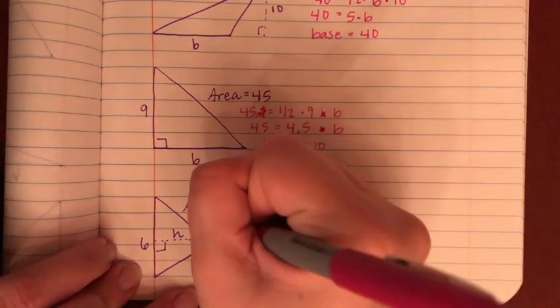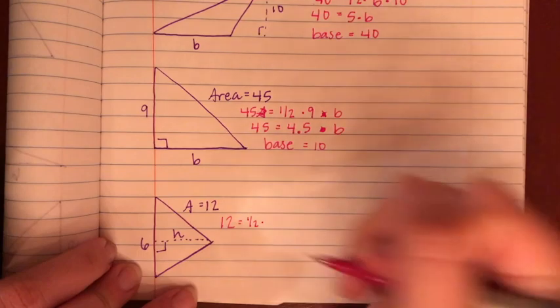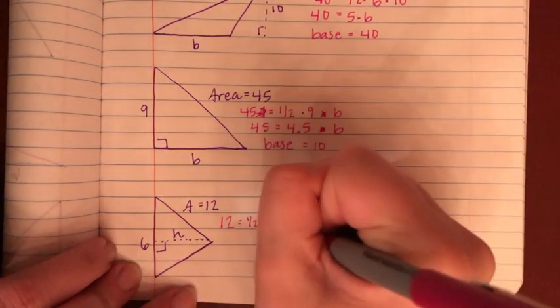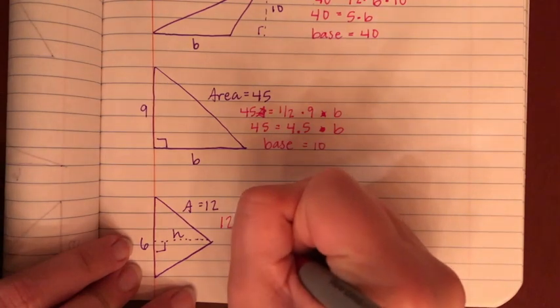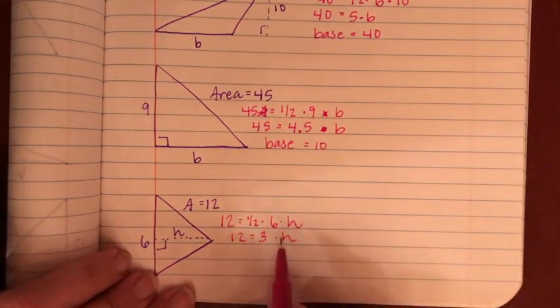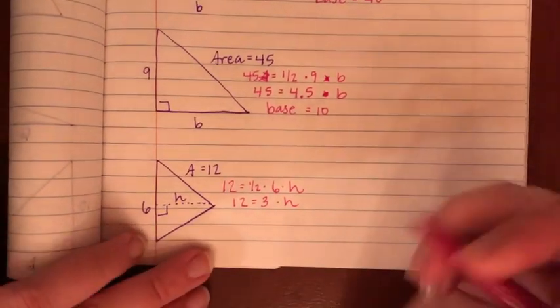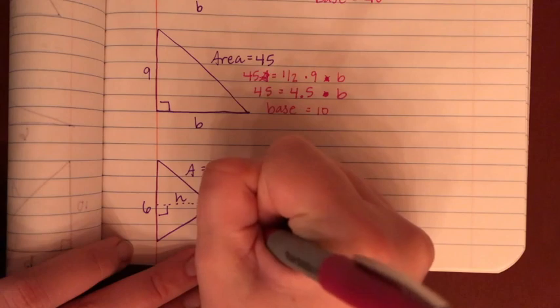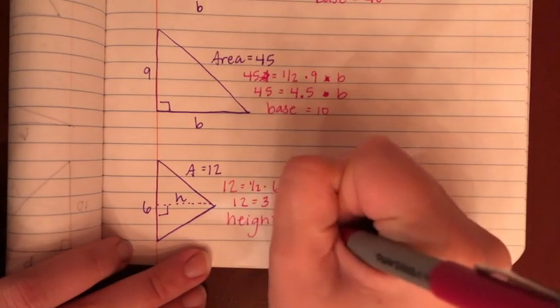Again, I'm going to plug in for what I know. 12 equals 1/2 times, I was given my base, 6 times my height. 1/2 times 6 is 3. So now I just need to figure out 3 times what is going to be 12. 3 times 4 is 12, so my height is going to equal 4.